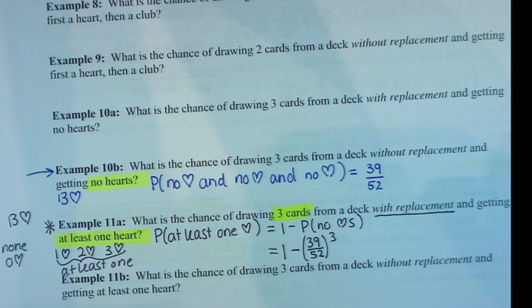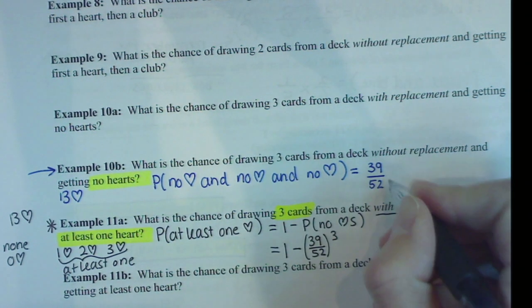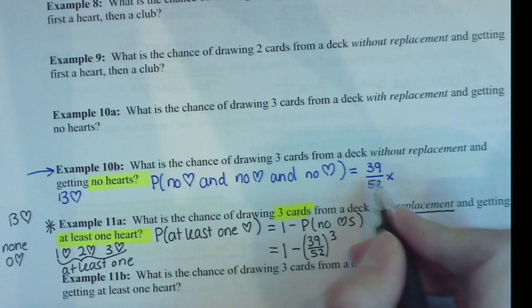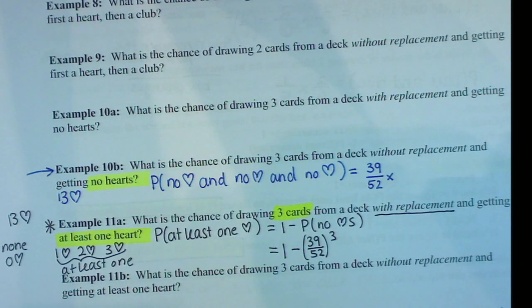And if it was just 1 draw, that would be my answer. But they're asking for 3 specific cards. It says drawing 3 cards without replacement. So the chance that I don't get a heart on my second draw is actually, so it's not exactly the same because it's without replacement.